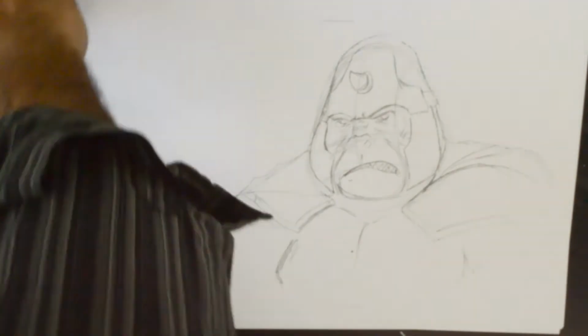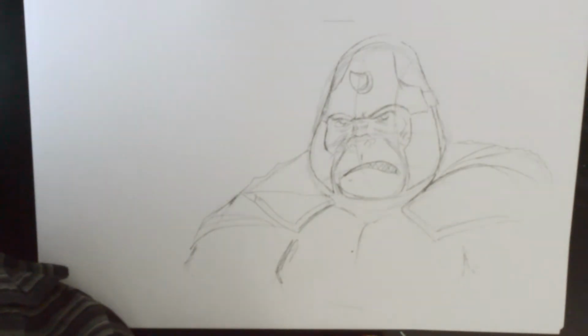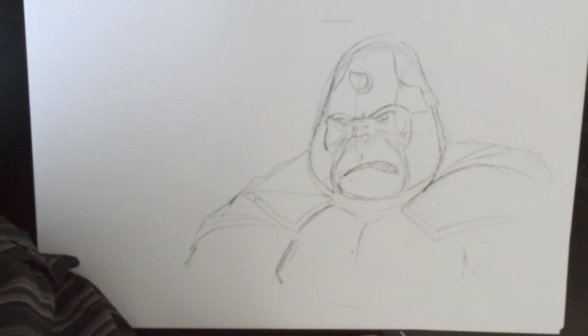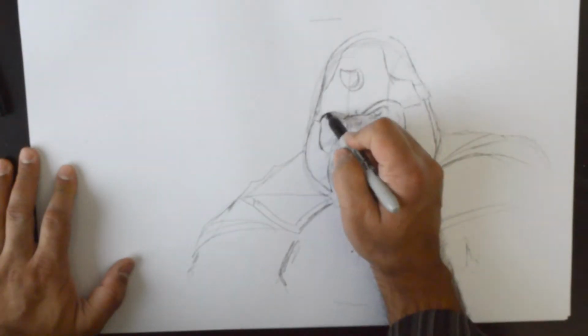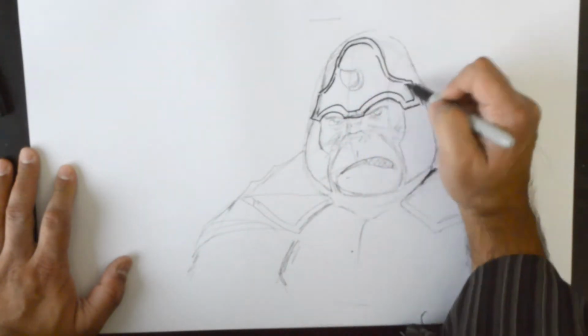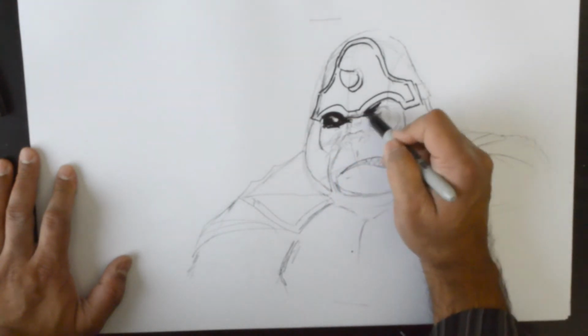Now what we'll do is I'm going to grab a pen and do ourselves some inking to finish him off. So we just put in some core lines there, and that was just the groundwork.